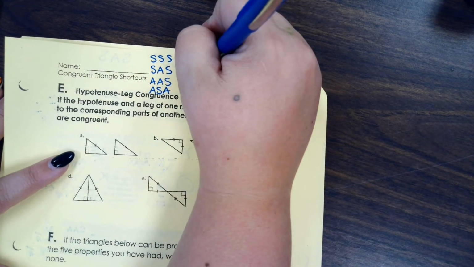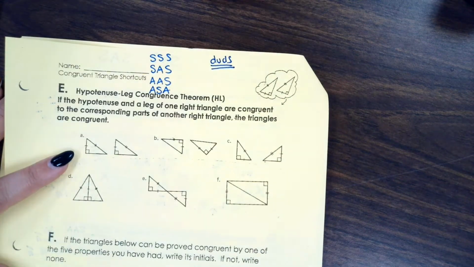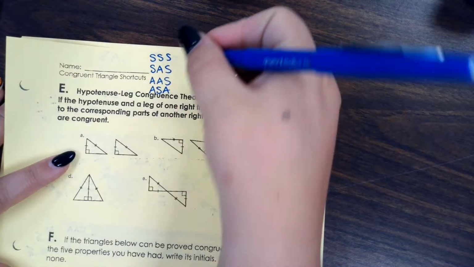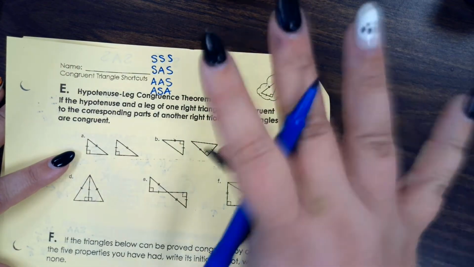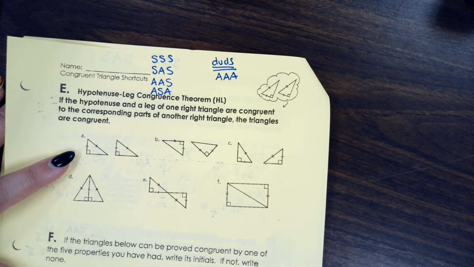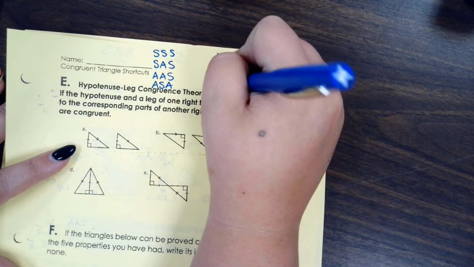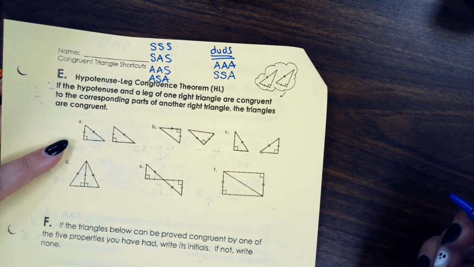Let's talk about the duds. The theorems that will not work. Ways that we cannot prove triangles are congruent. So we already talked about angle, angle, angle. So that does not work. You can't prove triangles are congruent if all 3 angles are congruent. Another one that does not work is side, side, angle. So side, side, angle does not work.